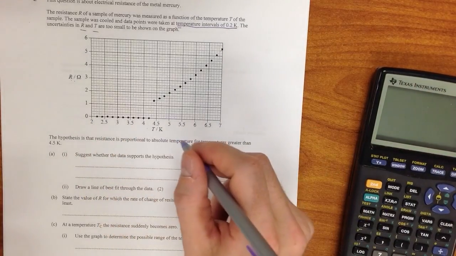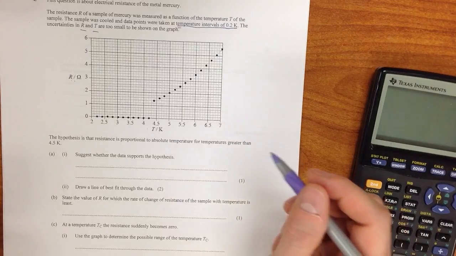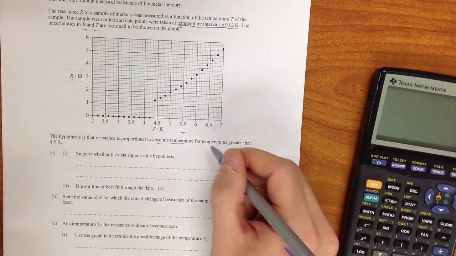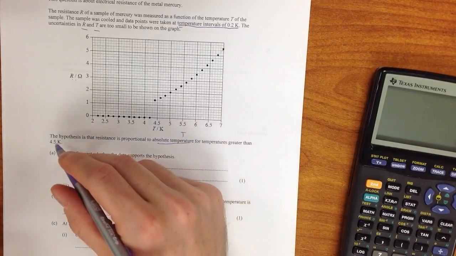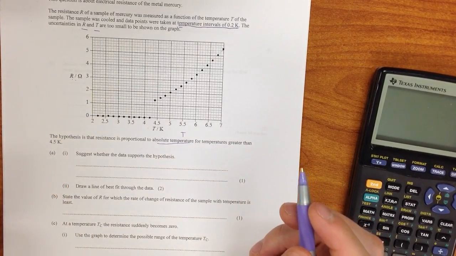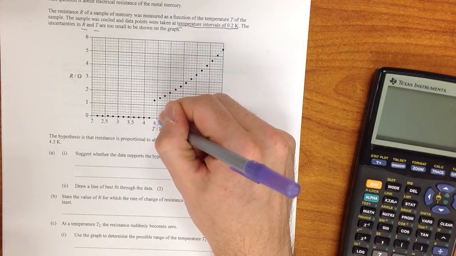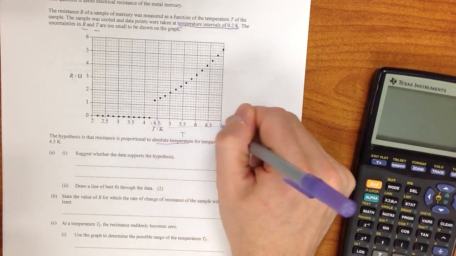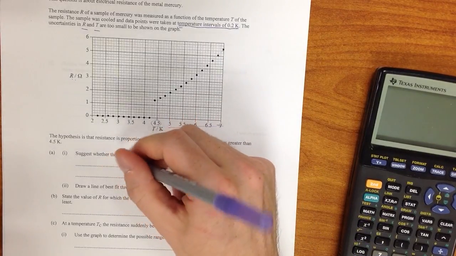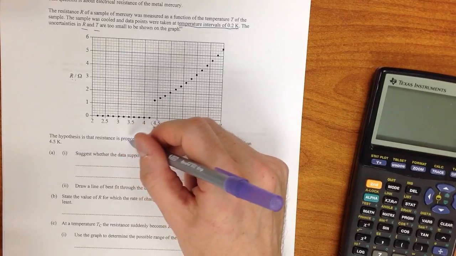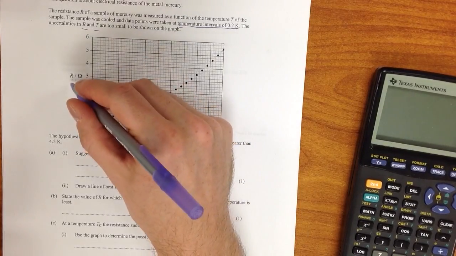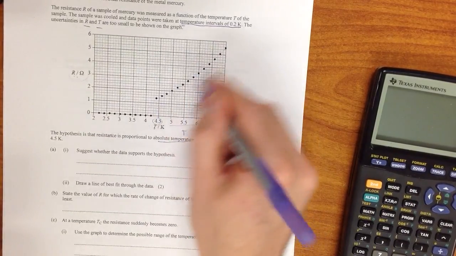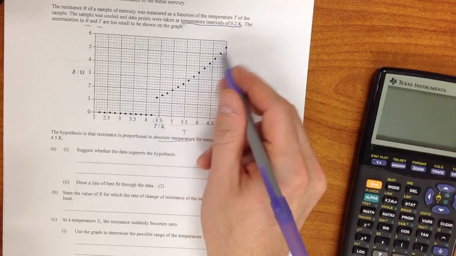The hypothesis is resistance is proportional to absolute temperature. That's another term for the Kelvin temperature. For temperatures greater than 4.5 Kelvin. Here's 4.5 Kelvin. So on the right half, they're asking, does the data support that R, resistance, is proportional to T? Clearly not. This is not a straight line. This does not make a straight line.